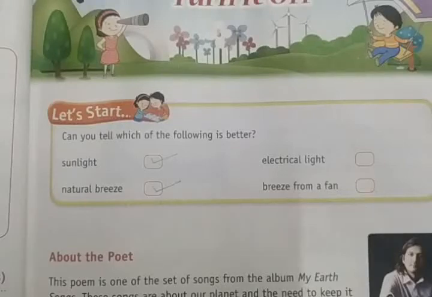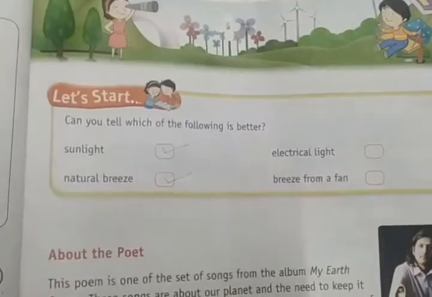If you are not feeling comfortable, if you are feeling some heat, at that time we have to put on the fan. Clear? When it is very dark inside the room, even though you open the window and the doors, at that time we have to use the lights. The poet is insisting on the minimum use of electric power, to turn it off. That's why the title is Turn It Off.